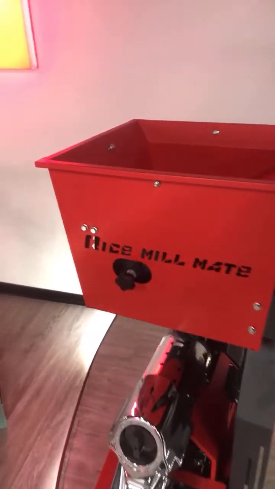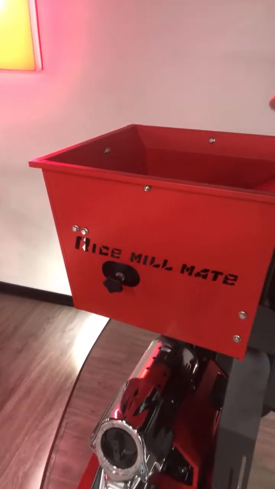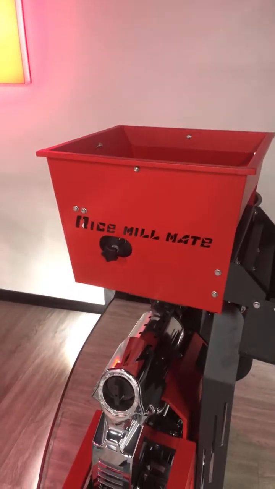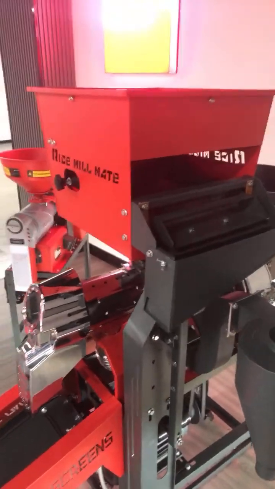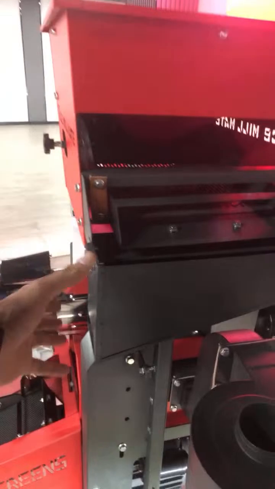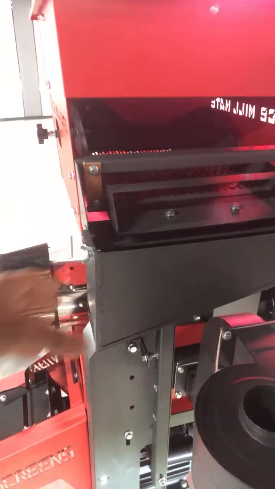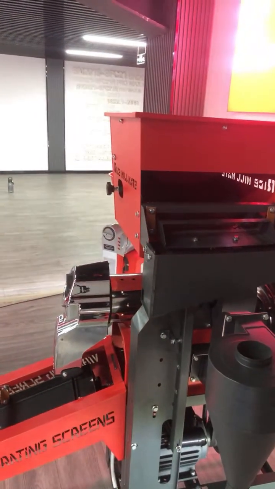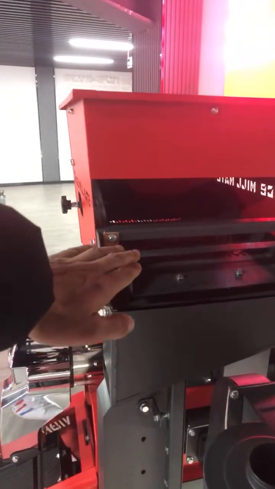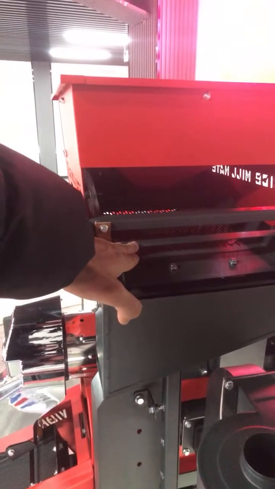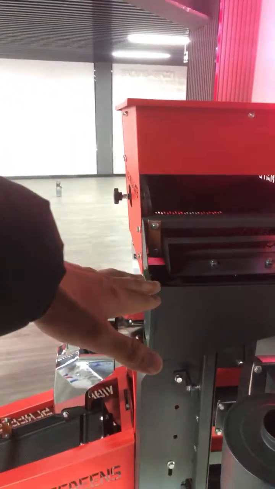You can even put a full bag of paddy in this big inclined hopper, isn't it? The impurities collector is also a little bit bigger as compared to the previous model, and you can even see how your paddy is being processed.